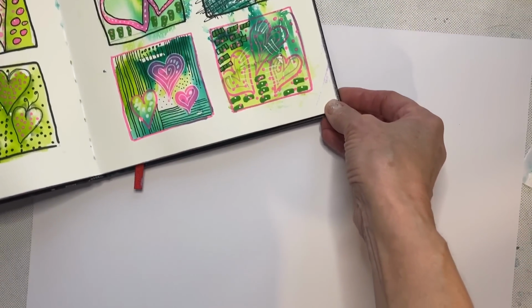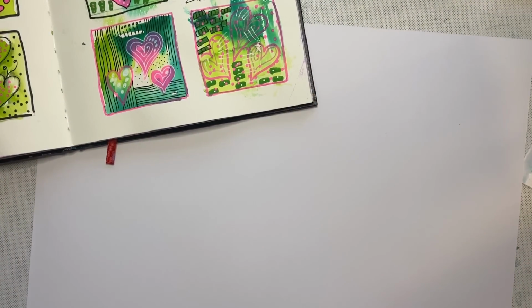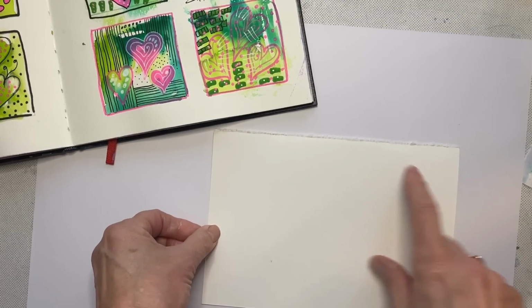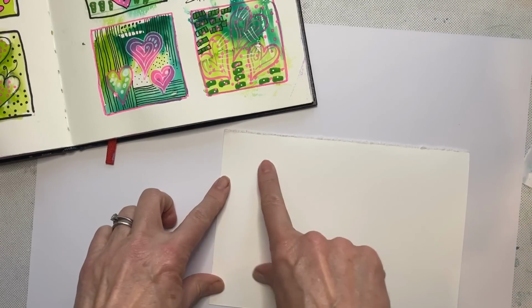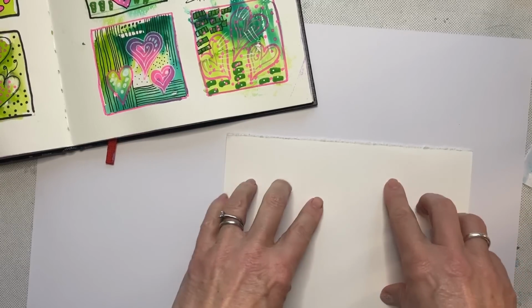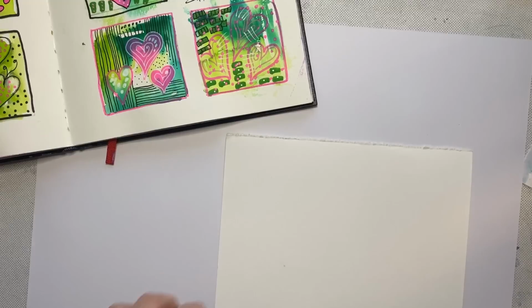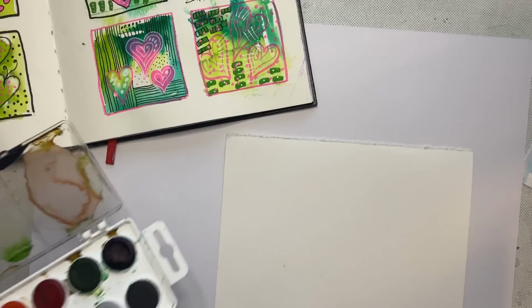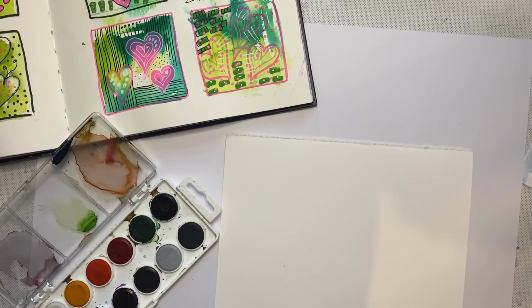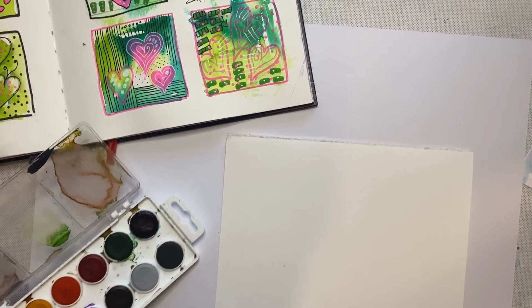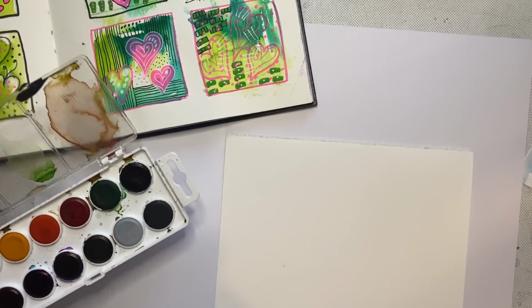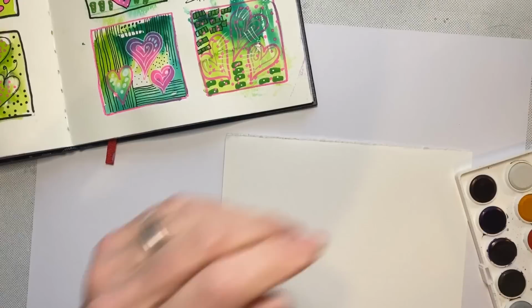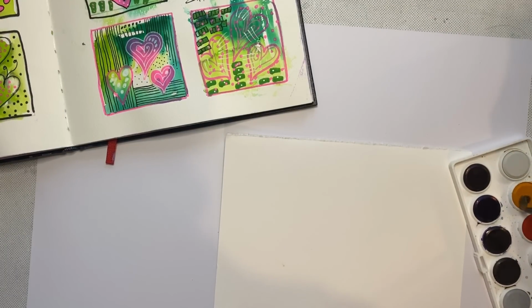So again, I'm going to just pop my book there. I'm going to work on a separate piece of paper. I'm going to do this quite small. Actually, I'm going to do 2 ideas on this size, on this paper. Again, so that you can see what I mean about developing an idea. And if you are not used to doing this, if you are new to art, if you're new to really taking this a little bit more seriously, this is probably going to be a new concept for you.